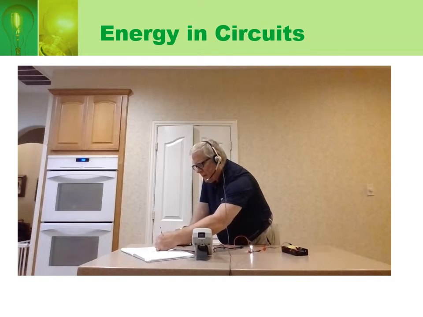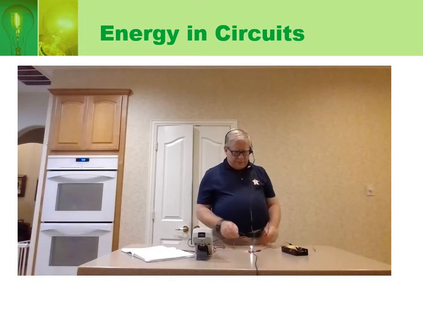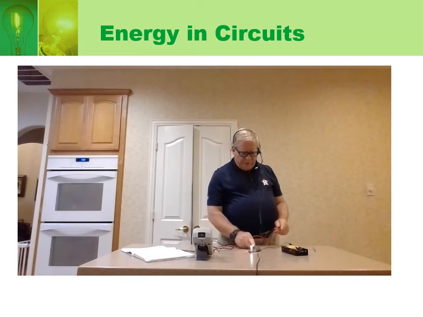And then lastly, I'm going to measure the potential difference across this wire here at the end. So we're going to go from here, where the other one was, back to here.